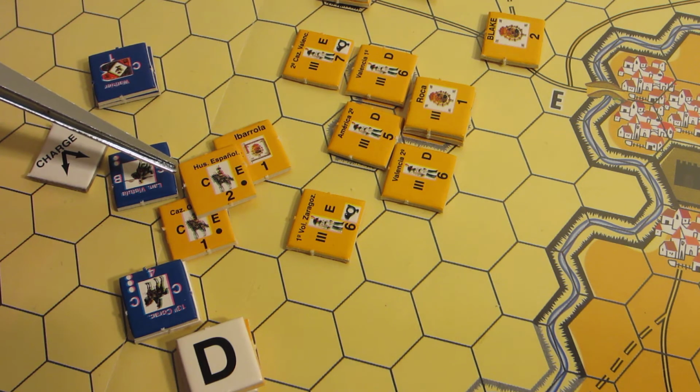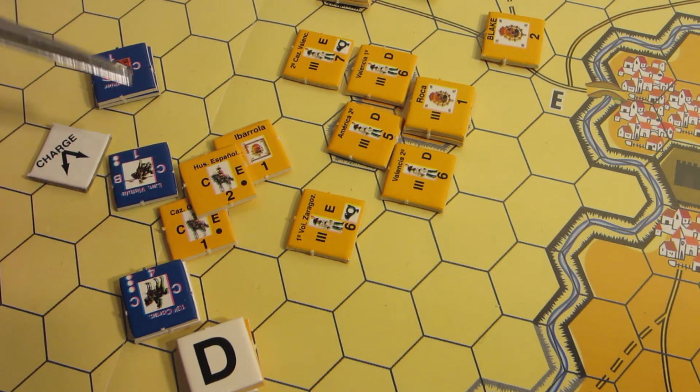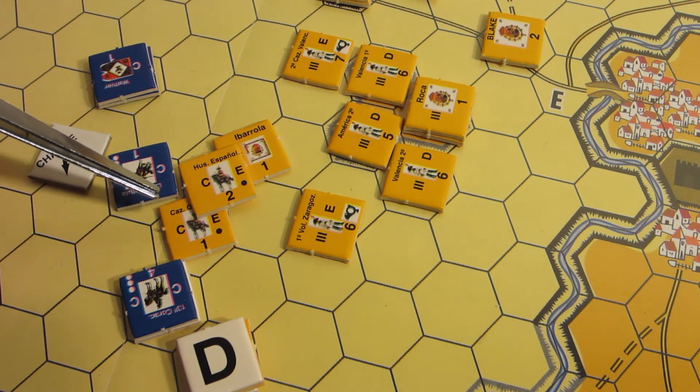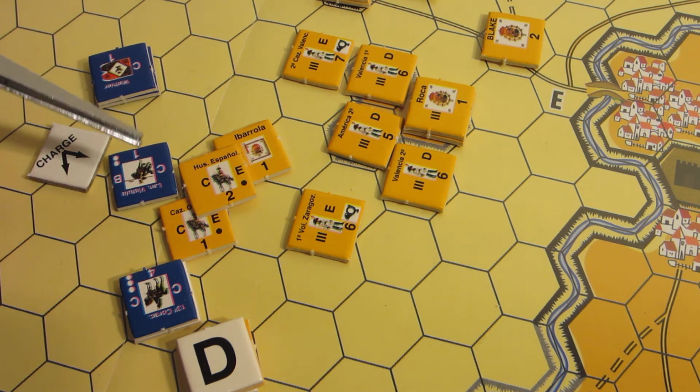I think it's Spanish hussars, and the Caz abbreviation. Yep. Okay, whatever it is. But all right. So it is 2 to 3. Round that off to 1 to 2 in the defender's favor. So we're on the 1 to 2 column of the shock attack.